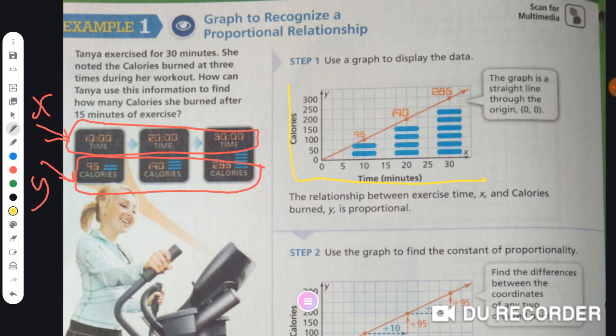And what about y? The records of y are 95, 190, 285. To make the scale suitable, I think each time we add 50. So we will start with 0, 50, 100, 150, 200, 250, 300, and so on. Okay, let's look at the points.